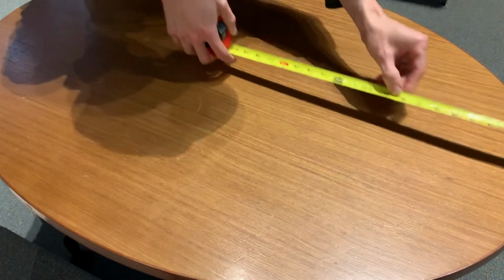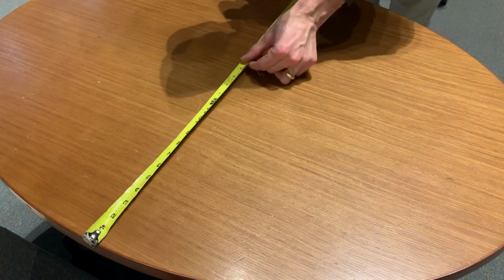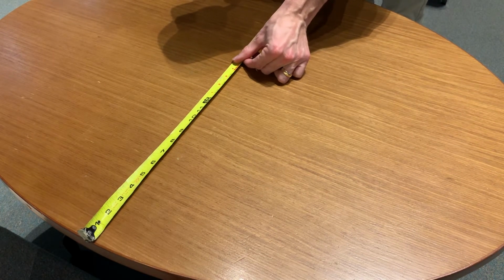So I'm going to start by measuring it, and we'll figure out the length of the major axis. This looks like it's 42, and we'll find the length of the minor axis, and that looks like it's 30. So let's write down a few things here.